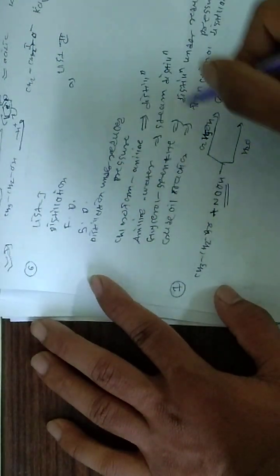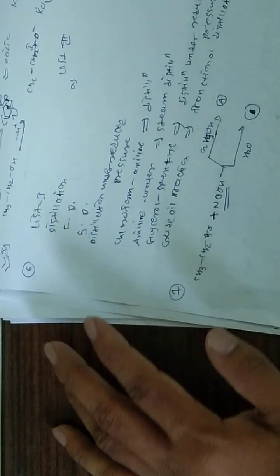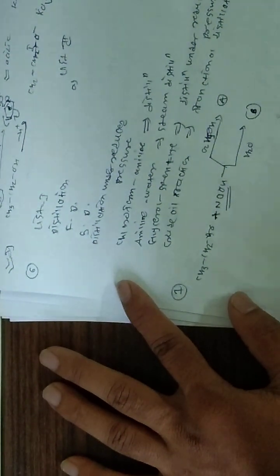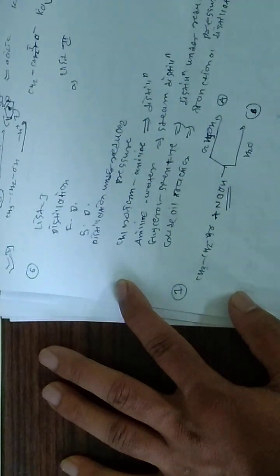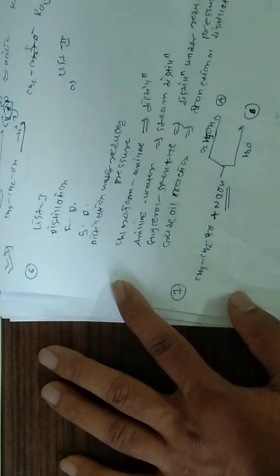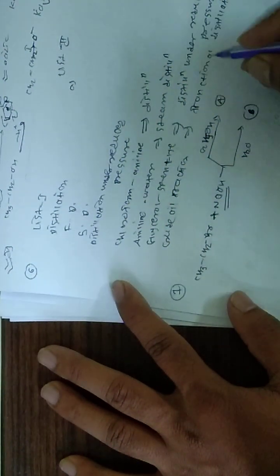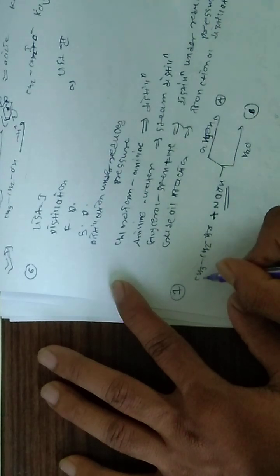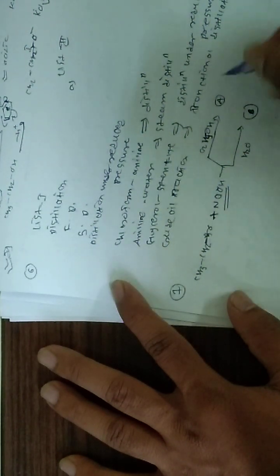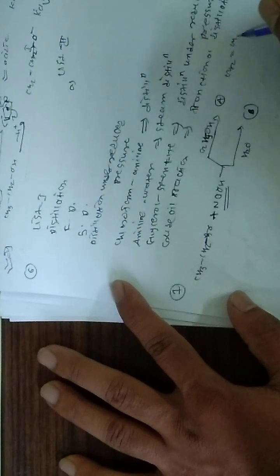NaOH in presence of ethanol is alcoholic sodium hydroxide. In the first question, alcoholic KOH, what product was formed? Elimination was there. Here also in alcoholic NaOH elimination will be there, with elimination of a proton from the beta hydrogen and bromine from the alpha carbon. So what will be the product? CH2=CH2.